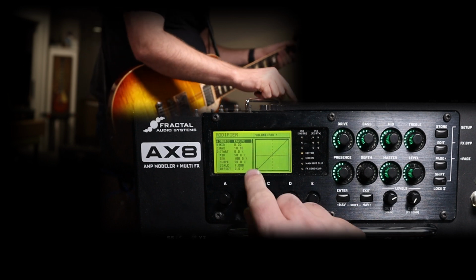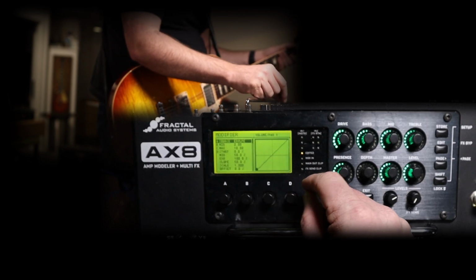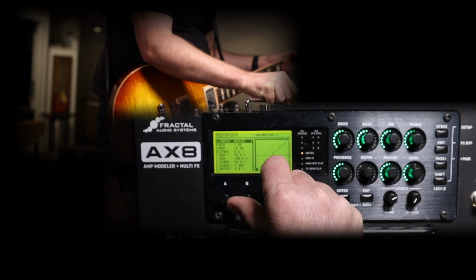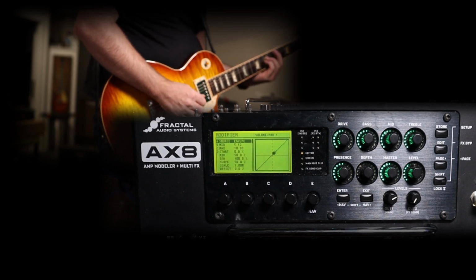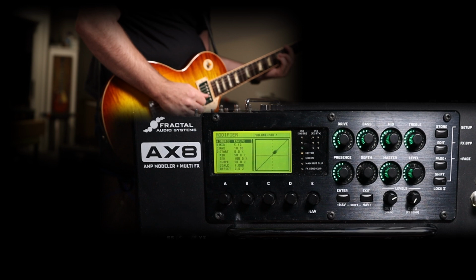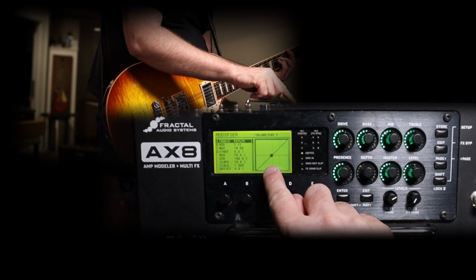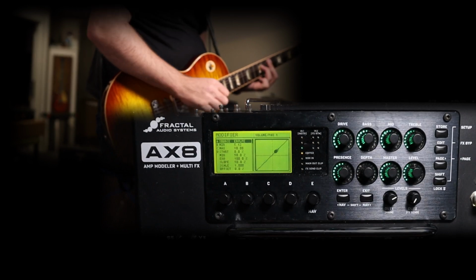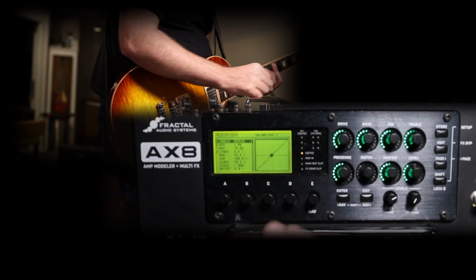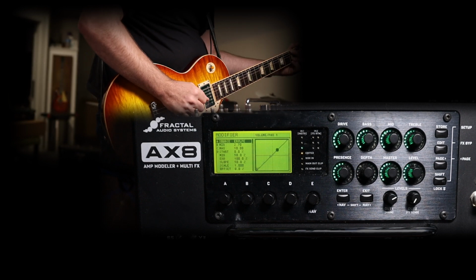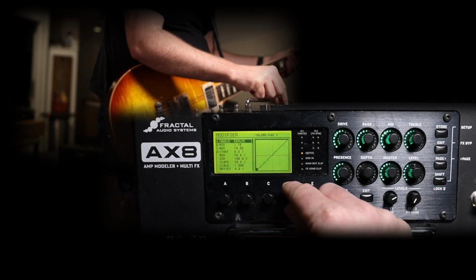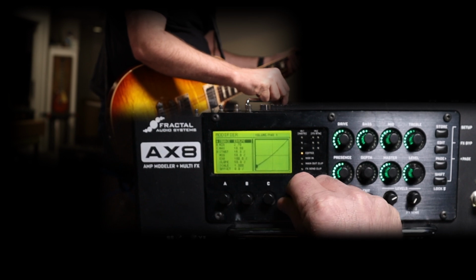Okay, but it's going up a little fast. So we can adjust the minimum amount. See how slow it's coming back down? Maybe if I adjust that. Okay, we can change our start time.